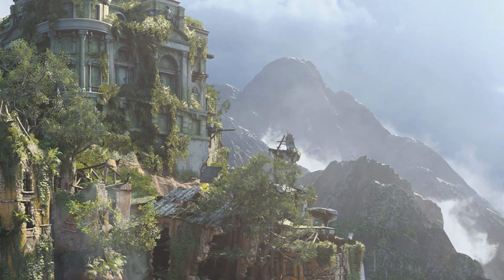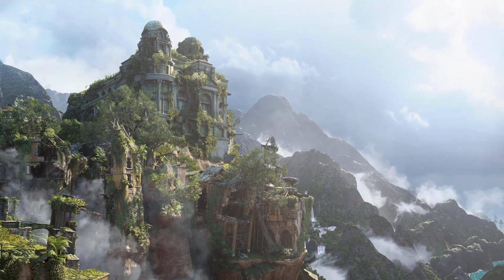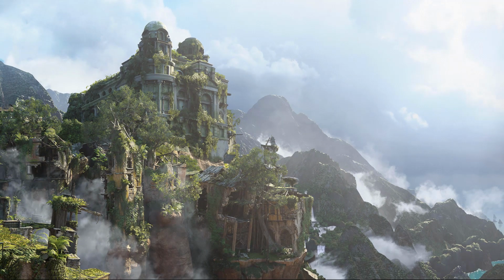Hello and welcome. My name is Matthew Marquit, and in this particular video, I want to cover creating terrain in 3D Studio Max using height maps. So let's talk about their connection and how all of this stuff works.